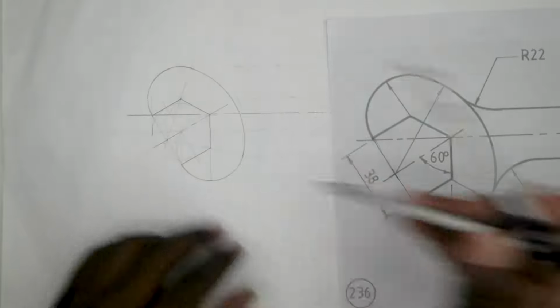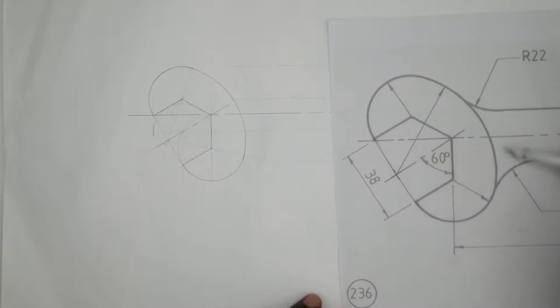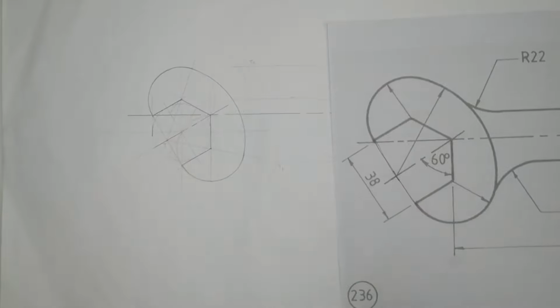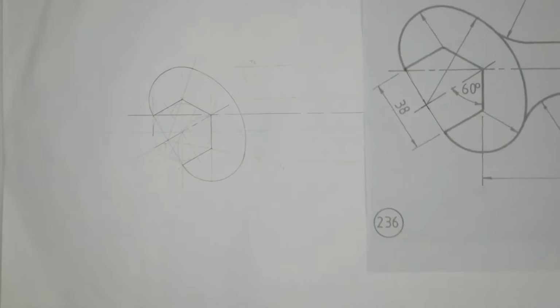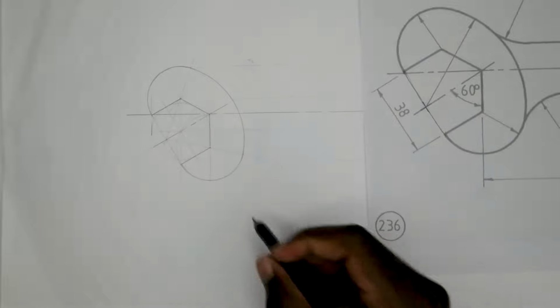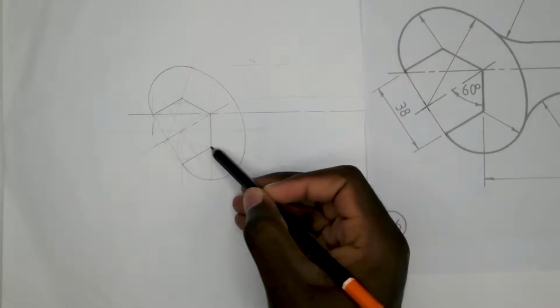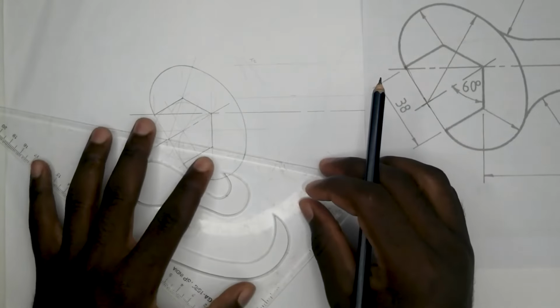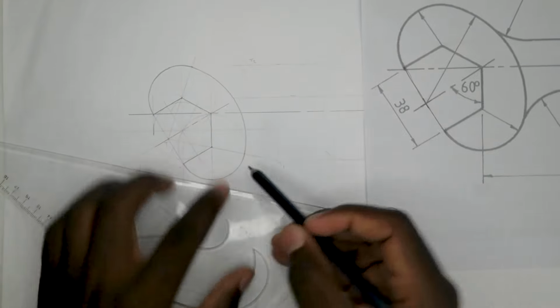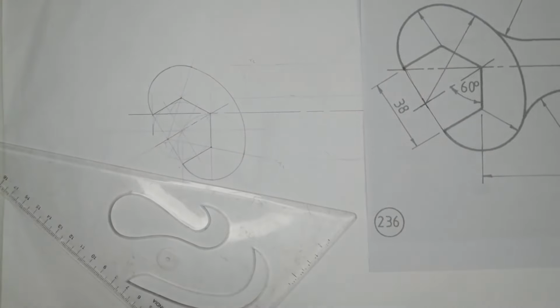So standing at point T, the center of this arc, I'll come and then strike an arc. The next step is something we're used to doing in arc tangents. It's joining the center of the arc tangent to the center of the circle where we're going to have the arc tangent touching. So one of the circles here is this one here. The center is there, the center of the arc tangent is here. So we'll join them like that.